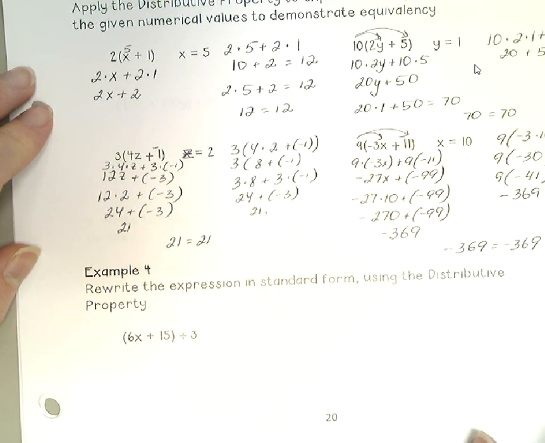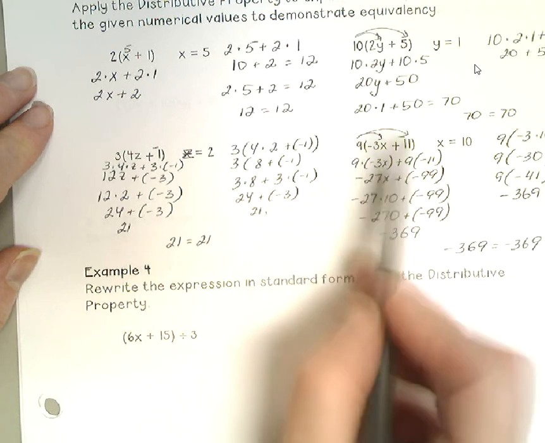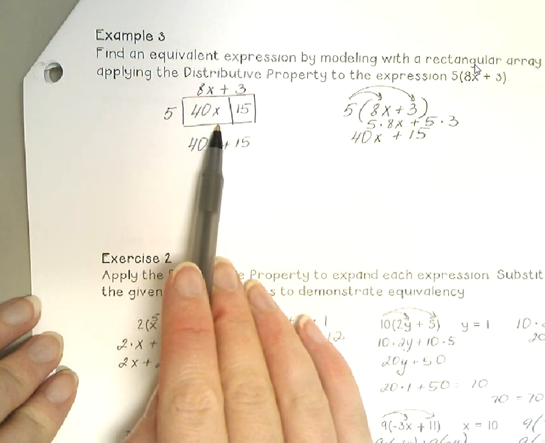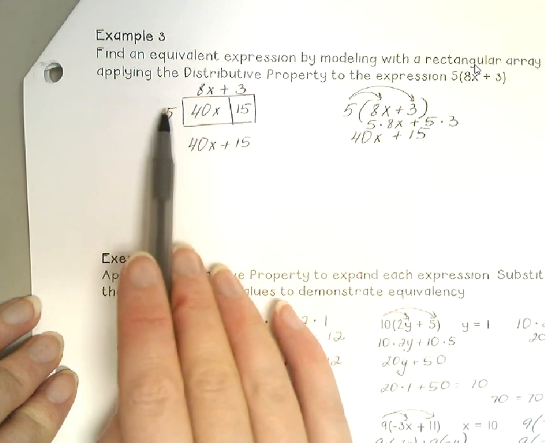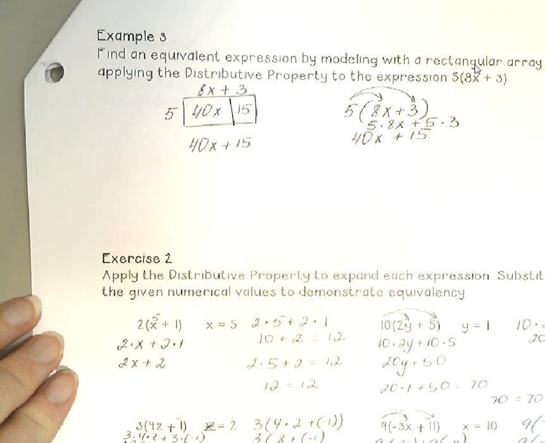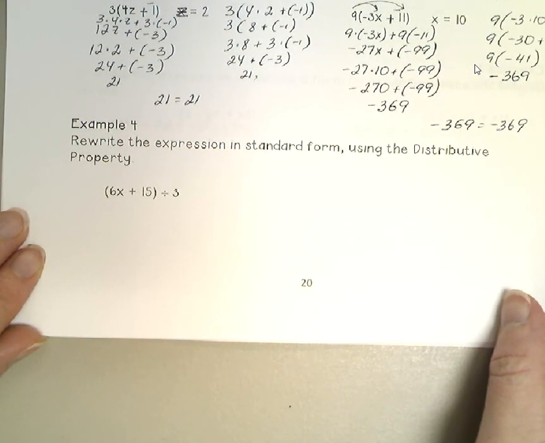Okay. So I think you understand the point that when I use the distributive property, I'm multiplying the number outside the parentheses by both numbers inside the parentheses. And that we do because we can use our area model, when we are using this array, to find the areas of each of the addends here and then add them together. Okay. Example 4. Rewrite the expression in standard form using the distributive property.